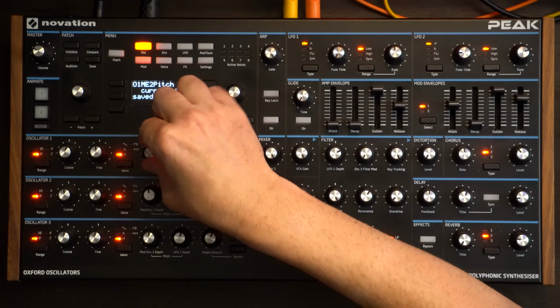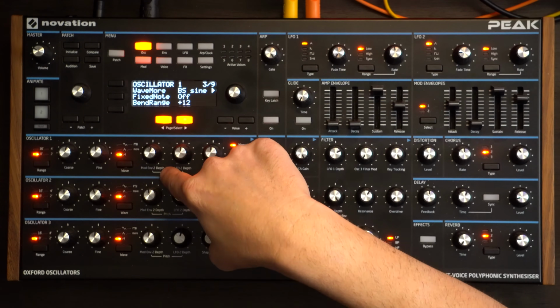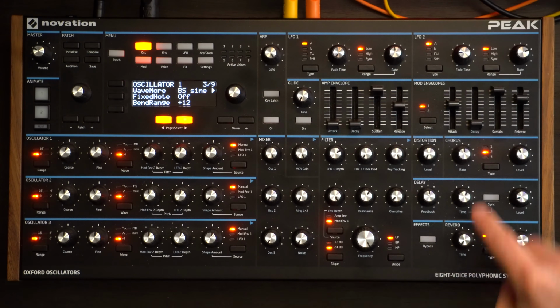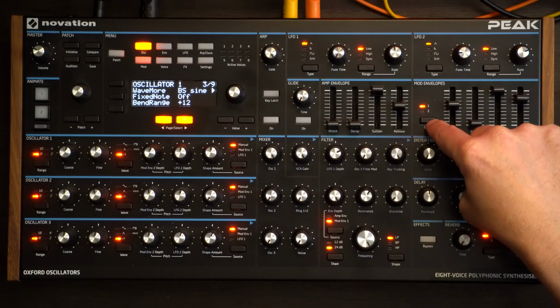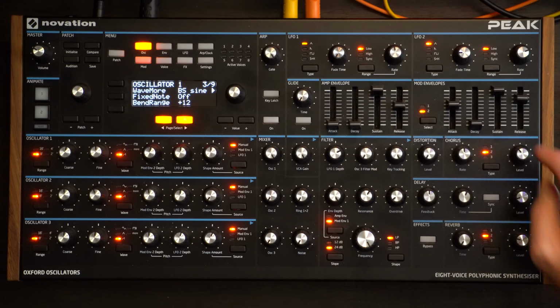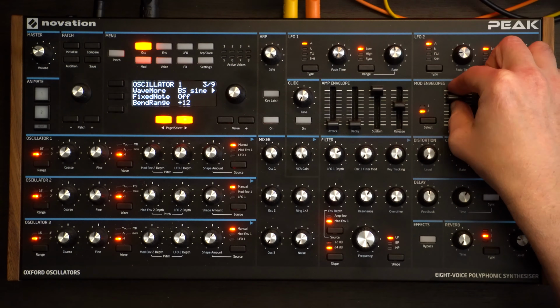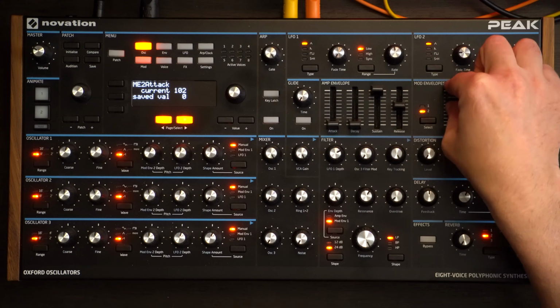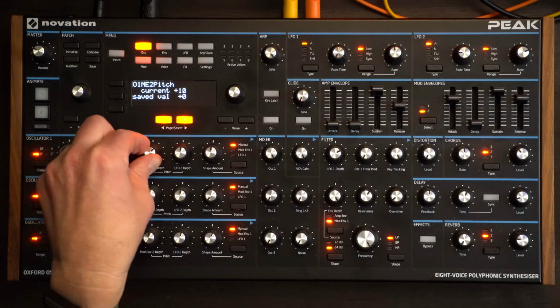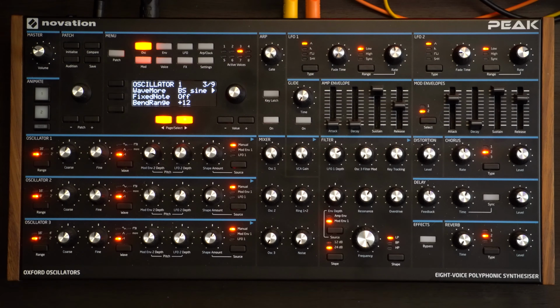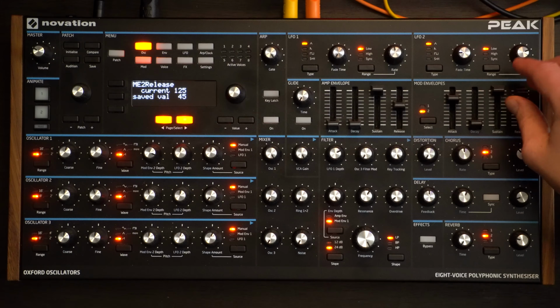So for that we're going to go to mod envelope 2 depth, and this is for the pitch. So you can see here we got mod 1, and if we go to here we got mod 2. If we now change this, we want a nice slow attack, and then the depth will go to about 54. So if I play it now, you can hear that go.